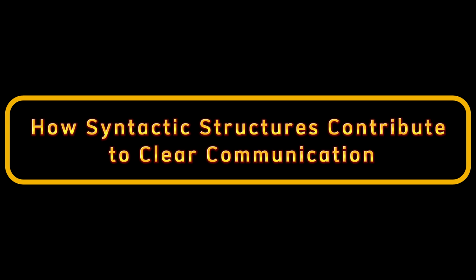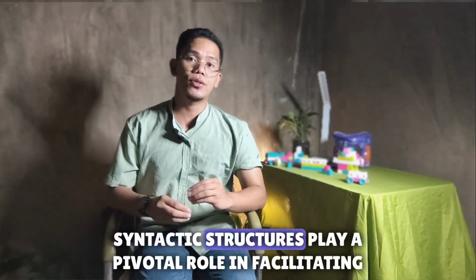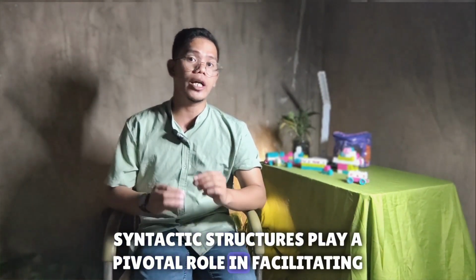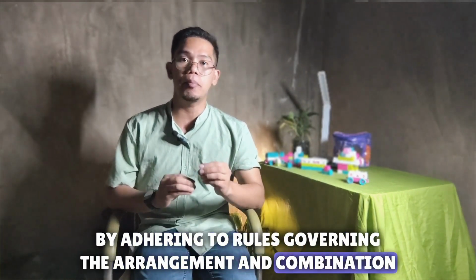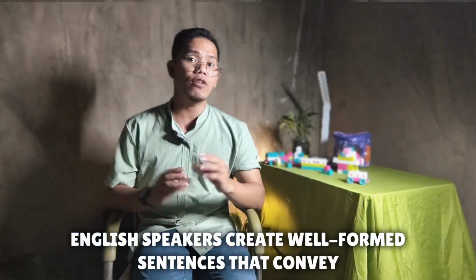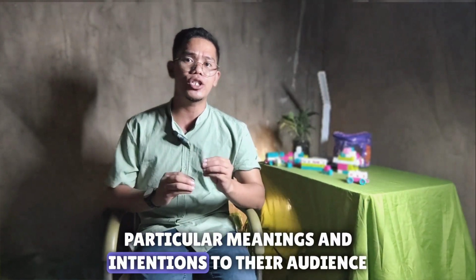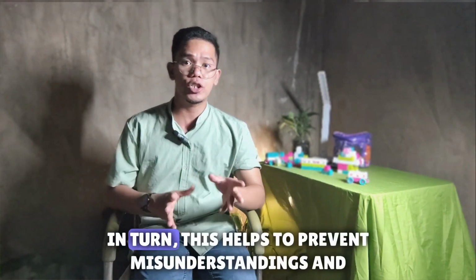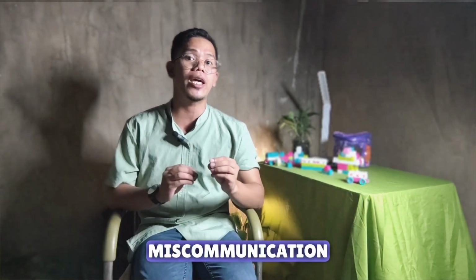How syntactic structures contribute to clear communication. Syntactic structures play a pivotal role in facilitating clear communication. By adhering to rules governing the arrangement and combination of words and phrases, English speakers create well-formed sentences that convey particular meanings and intentions to their audience. In turn, this helps to prevent misunderstandings and miscommunication.